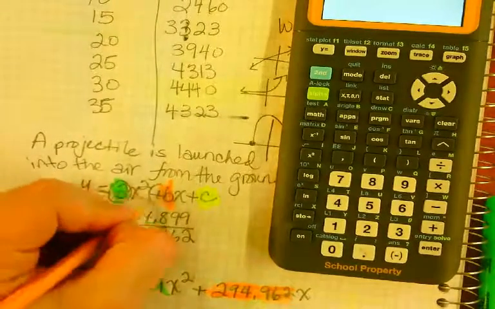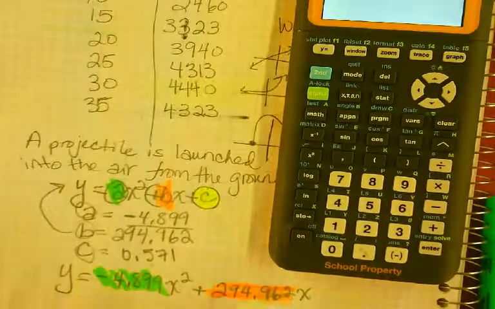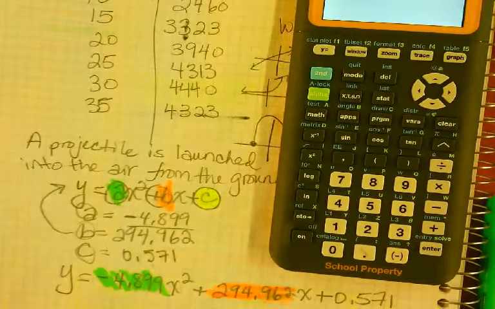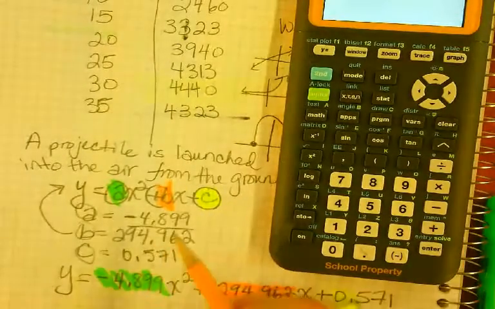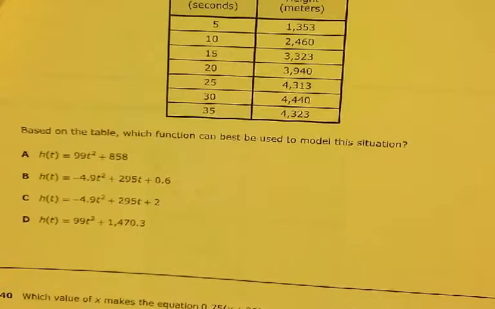All right, so we have the A, we have the B, and we have the C. C is 0.571. Everybody good? Okay, so, ¿qué es la respuesta? Moment. What's the answer? Look at your equations. Is it A, B, C, or D?